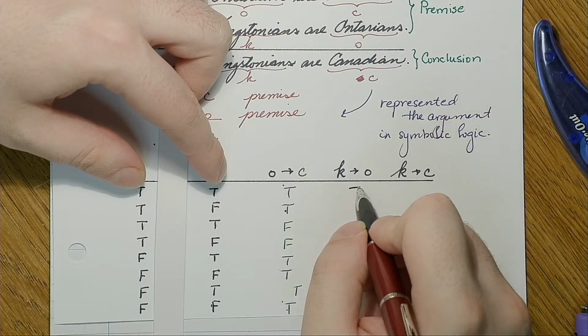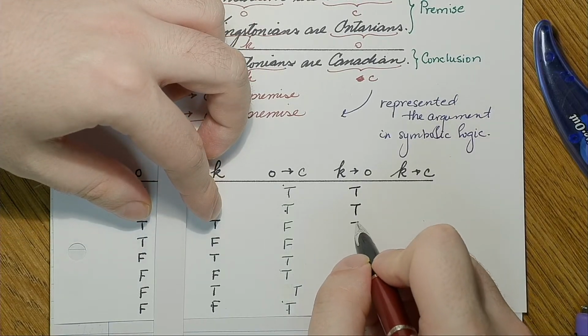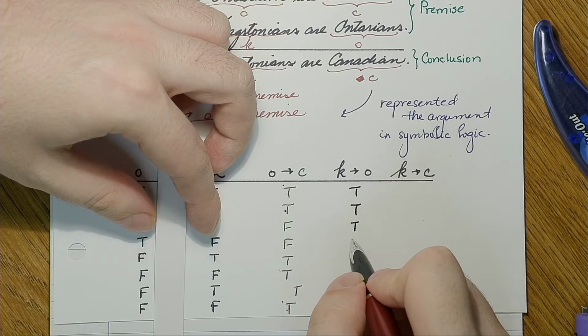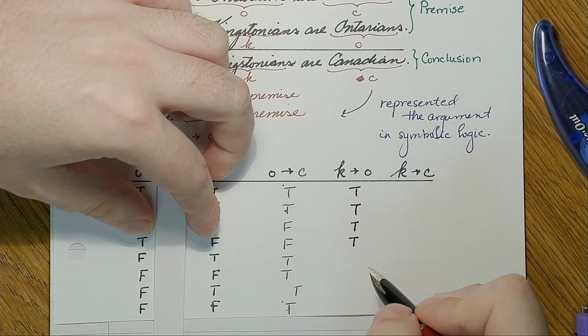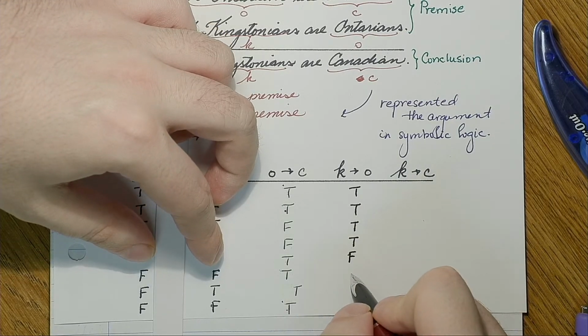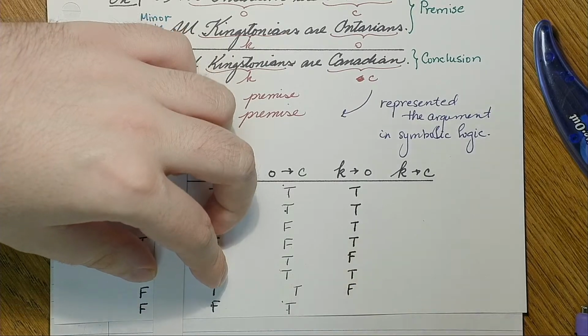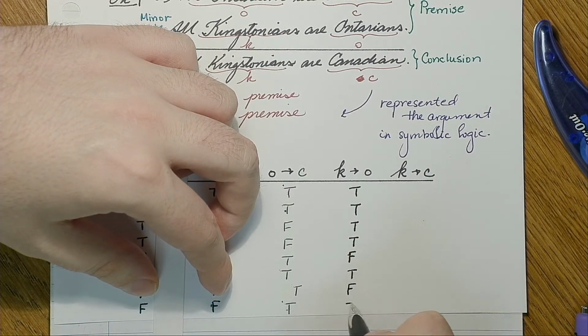So true, true, true, true, false, true, false, and the last one is true.